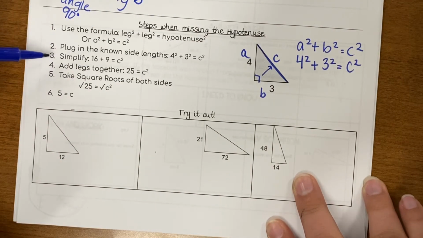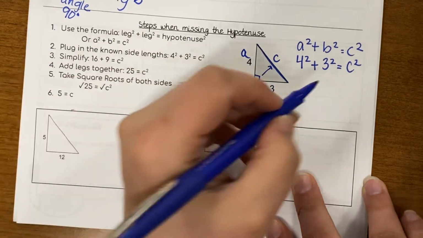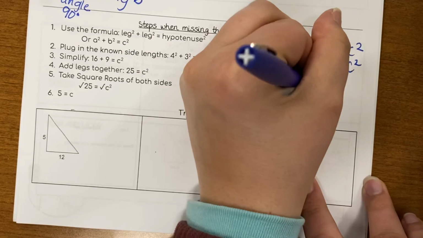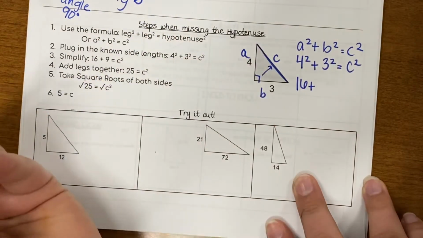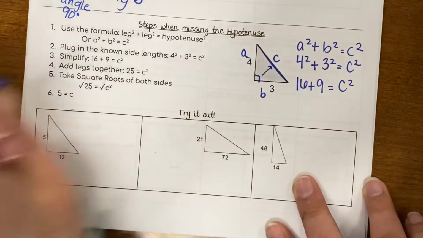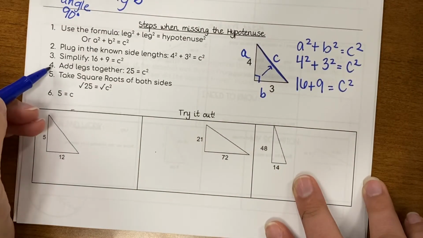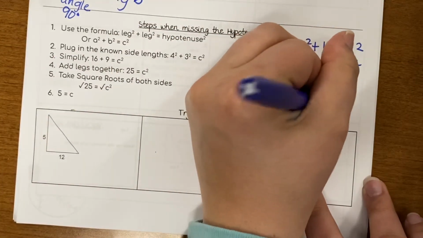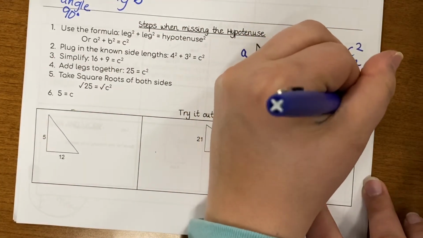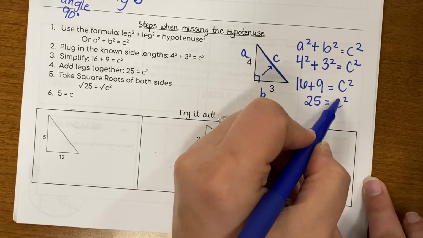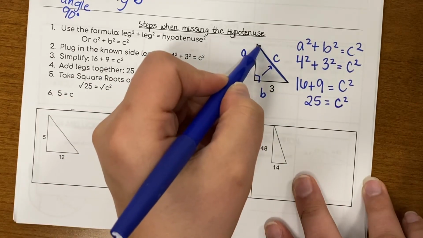Then I'm going to simplify, which means I'm just going to take the 4 squared and put what that equals. So 4 squared equals 16 plus 3 squared, which equals 9, and that equals c squared. Step 4 over here is I'm going to add the legs together. So I have 16 plus 9, which equals 25. So that equals c squared. But remember, I'm not looking for c squared. I'm looking for c by itself. I want to know this length right here.